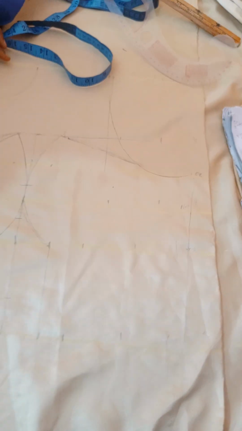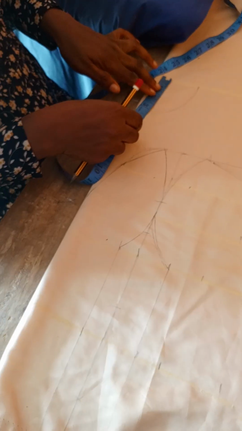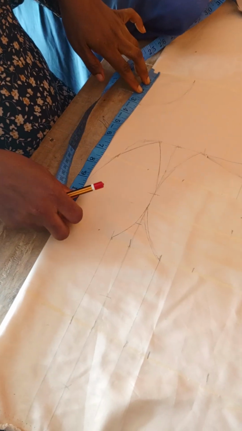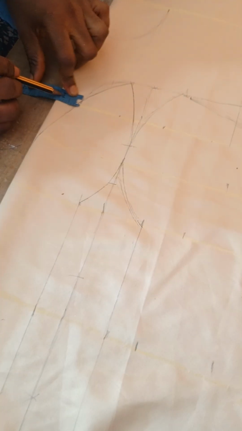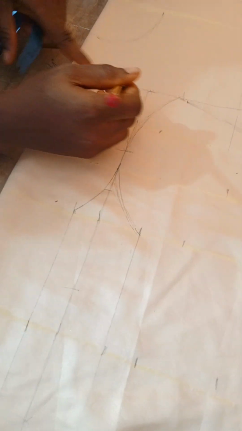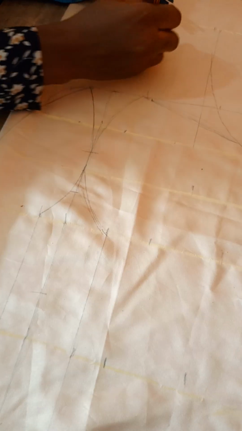Since I'm trying to get this V here like this, I had to come down by about 10 inches, and then measured 1 inch and my chest line, connected it to this other side to get more like a V. This place here will be your illusion.